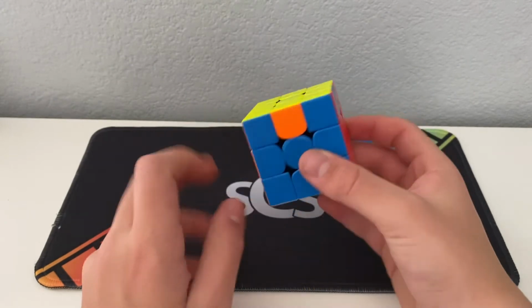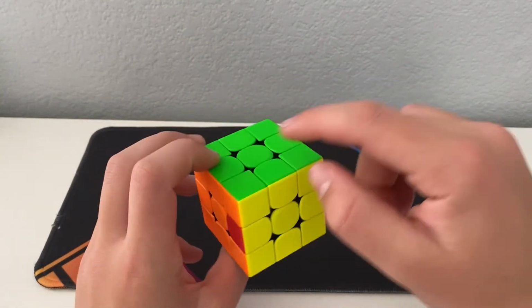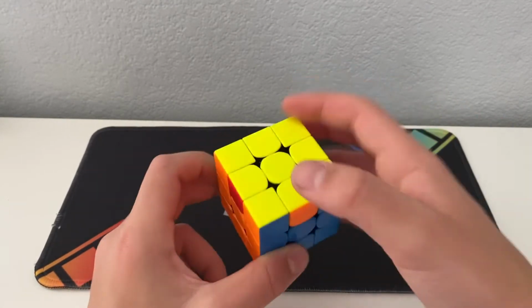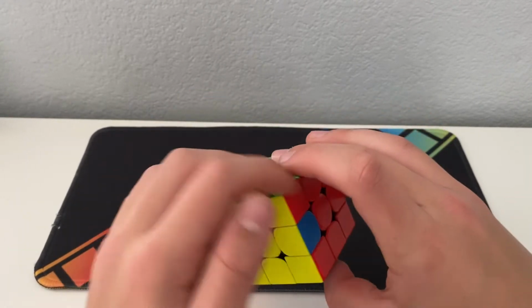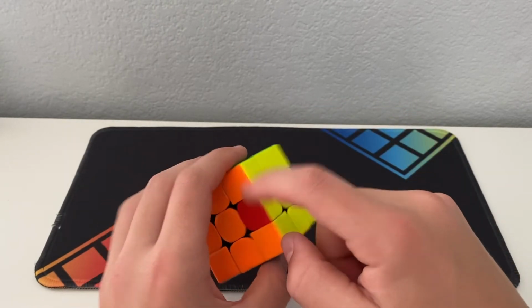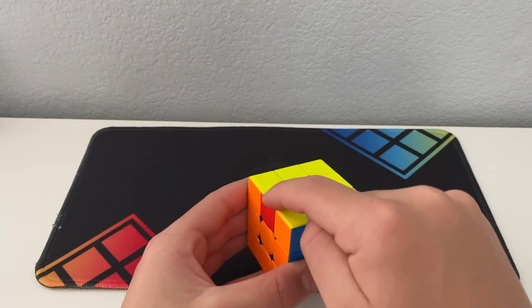Okay, we have this next case, where we have a fully solved area on the back, and you want to hold the fully solved area right there on the back. For this one, I noticed that this red piece needs to go here, this blue piece needs to go here, and this orange piece needs to go here.